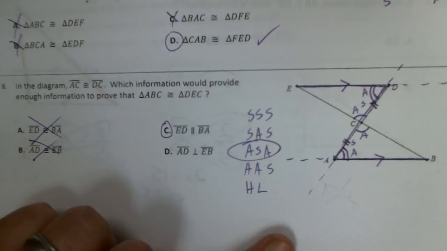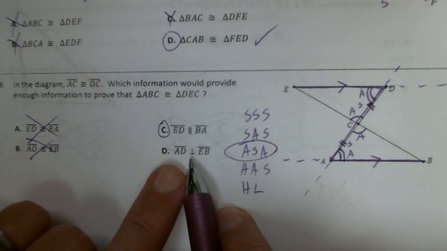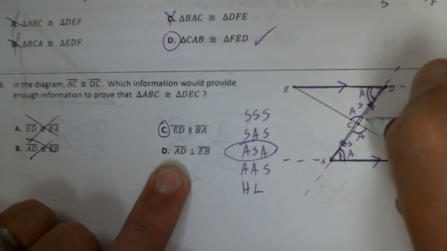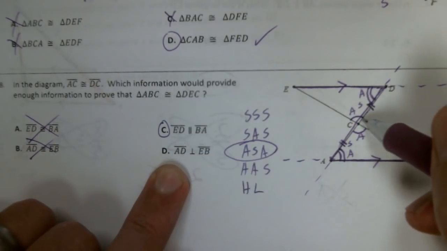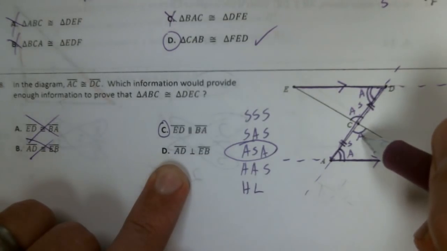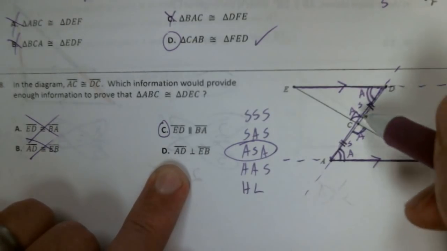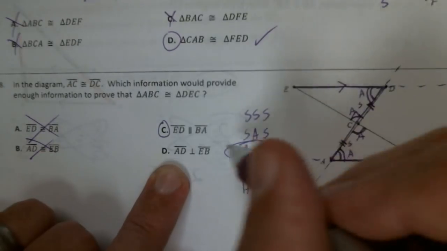That allows me to put those arcs there. D is not right because if you tell me AD, if you tell me this line is perpendicular to EB, if you tell me these are right angles, that doesn't help me because I already know that these two angles are the same. So if you tell me that these are both 90 degrees, okay, fine. I already knew they're the same because they're vertical angles. So that doesn't help me.